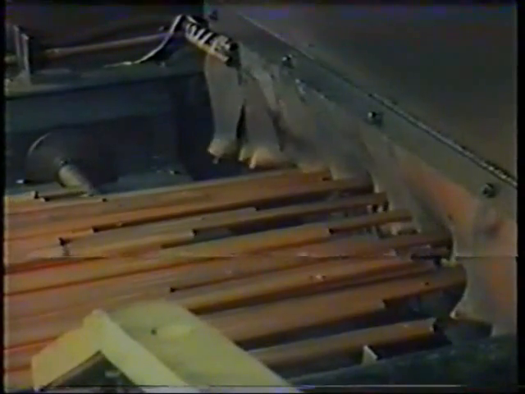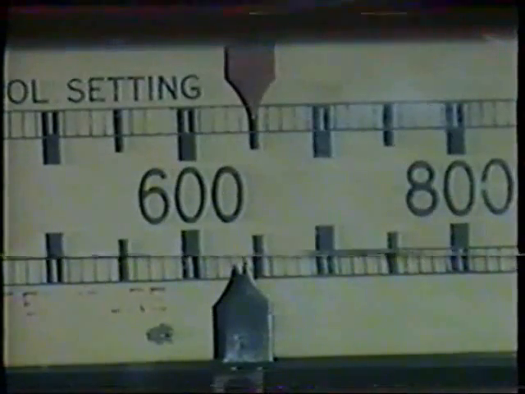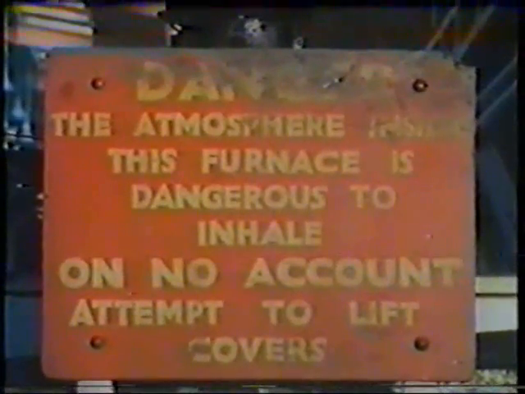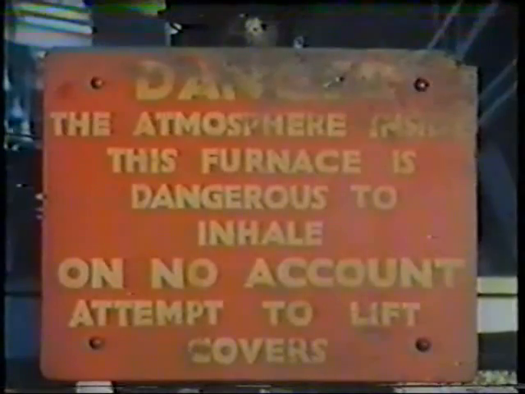This involves heating them in a furnace to a fairly high temperature. For copper, about 650 degrees centigrade. Again, this furnace has been filled with a special gas to prevent oxidization. In the case of copper, we don't have to leave the material to cool in the furnace.